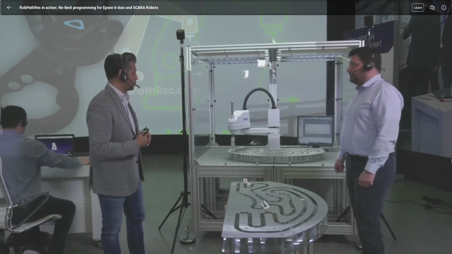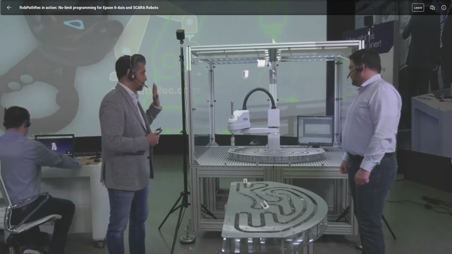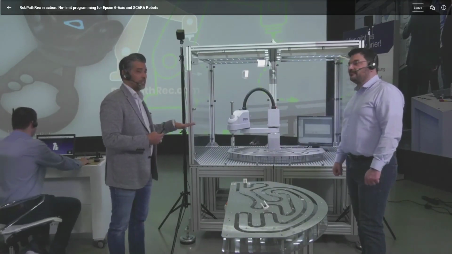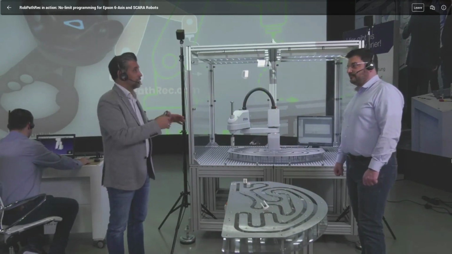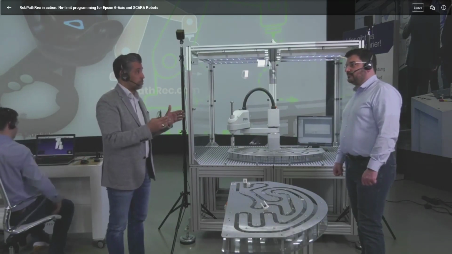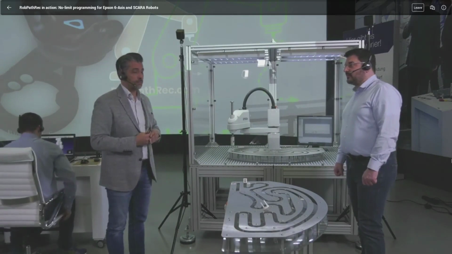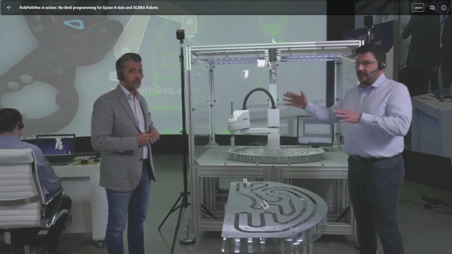Now it's done for a Scara robot. We have prepared something for 6-axis, but before that, are there any challenges or differences between the two kinematics? Not for us. For our approach, whether it's a Scara or a 6-axis or whatever, this is always exactly the same procedure. The post-processing is done in RoboDK.